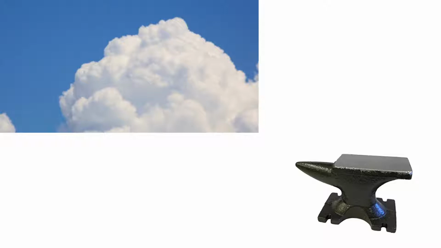big the cloud is? If you were to just grab a chunk of that cloud with your hand, one fistful, it wouldn't weigh very much at all. But if that cloud is the size of a skyscraper or a small mountain, even though it's made out of fluffy, gaseous water, it probably weighs quite a bit more than the anvil over here.